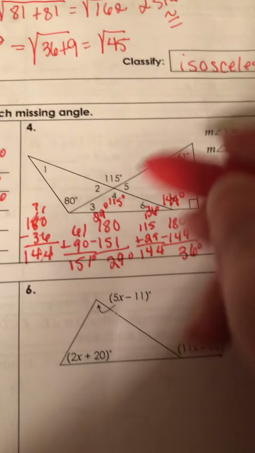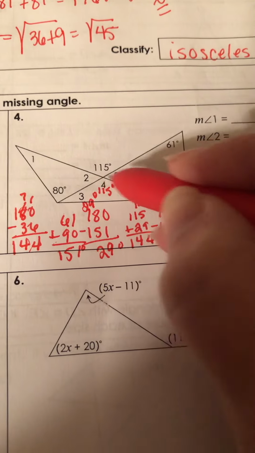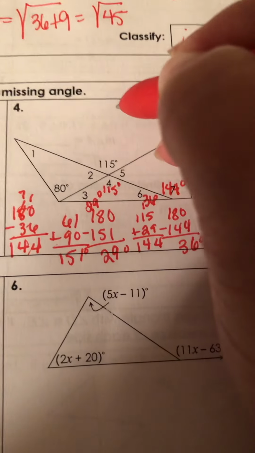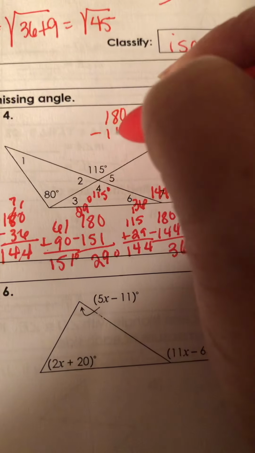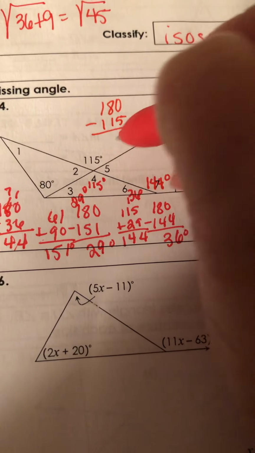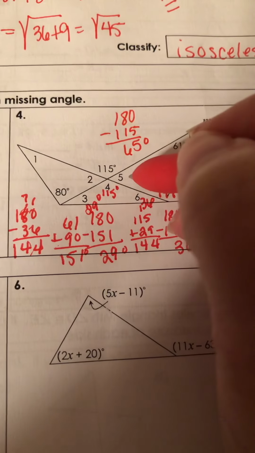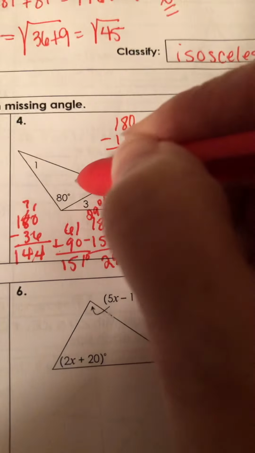All right, right here for 5 and 2, they're vertical, and these are straight angles. I can do 180 minus 115 and get 65. Now 65 degrees is going to be for angle 5 and angle 2.